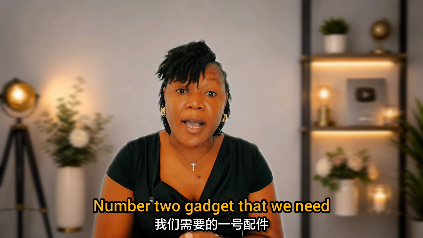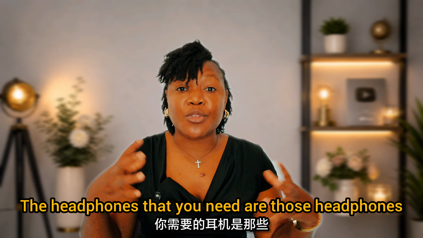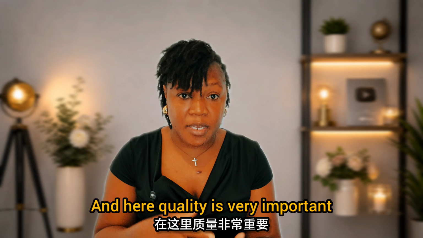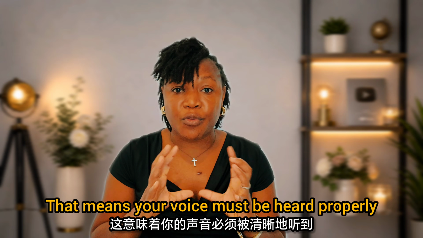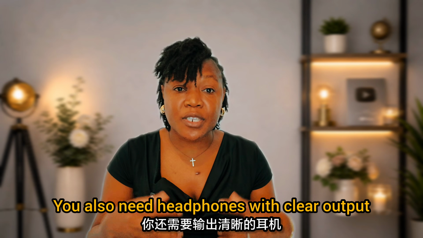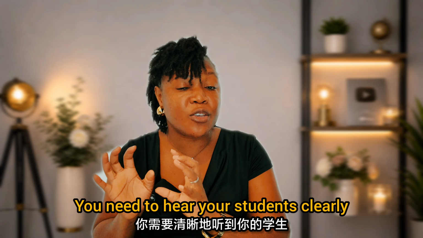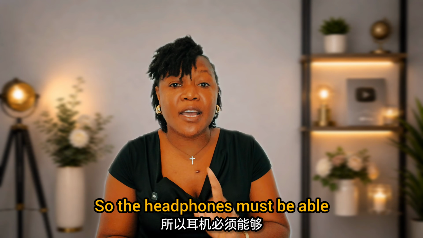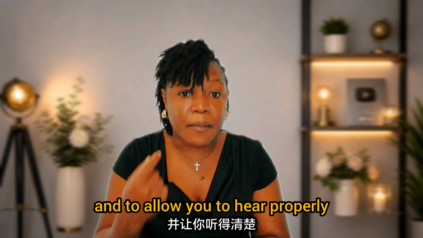Number two gadget that we need is headphones. The headphones that you need are those with a microphone. And here, quality is very important. You need headphones with clear input. That means your voice must be heard properly through your headphones. You also need headphones with clear output. You need to hear your students clearly. So the headphones must allow you to be heard properly and to hear properly.